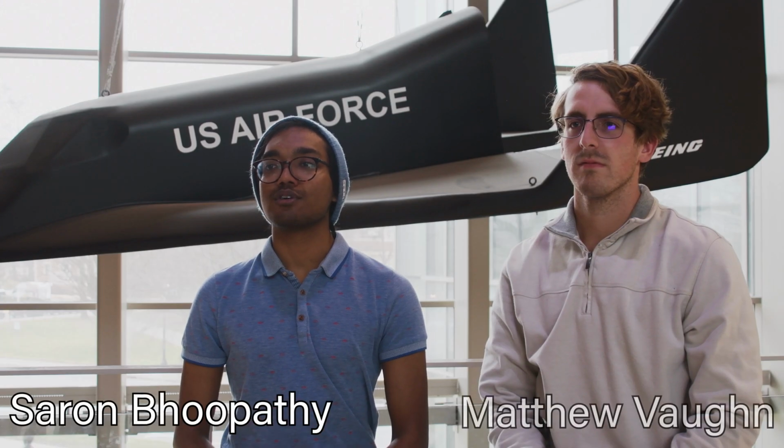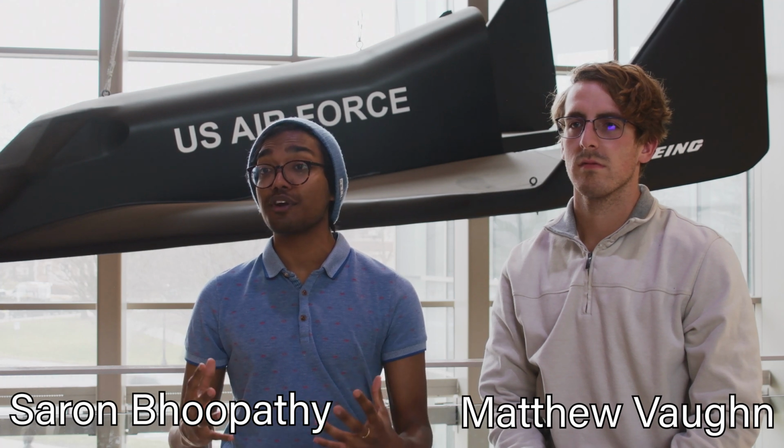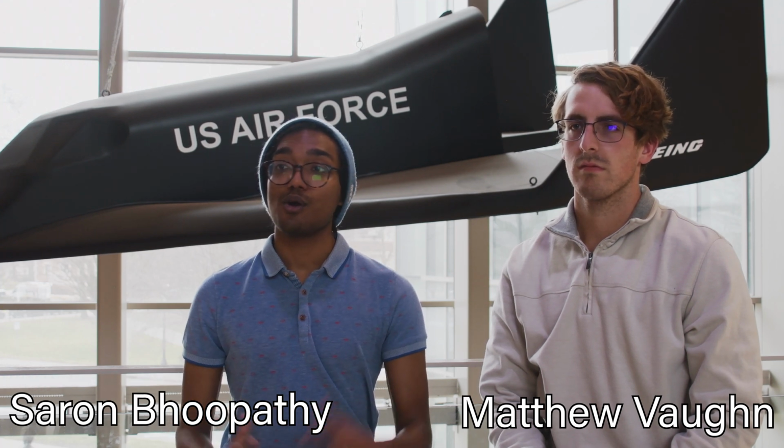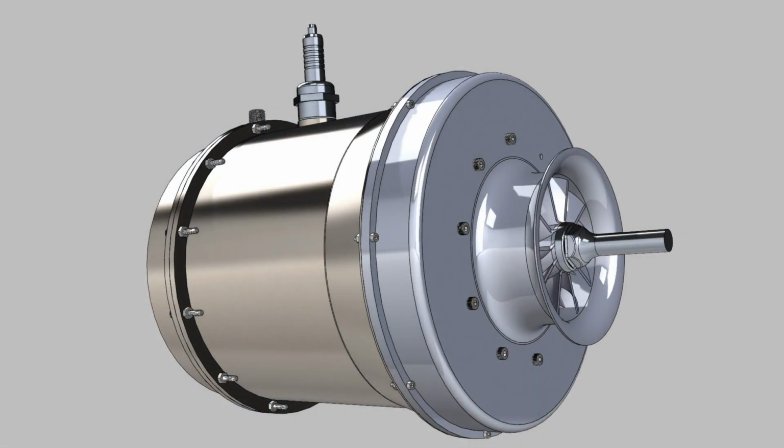We selected a centrifugal compressor design to produce the required pressure ratio, which is almost 3.5 times that of the atmosphere. With a centrifugal design, this can be done within a single stage as compared to multiple stages that would be required in an axial compressor design. To match this compressor, we designed a radial turbine that expands the combustion products and powers the compressor.